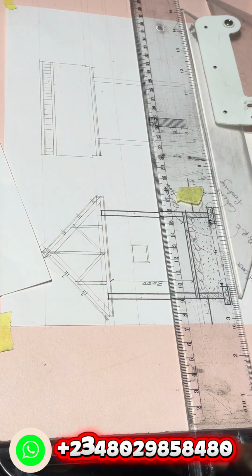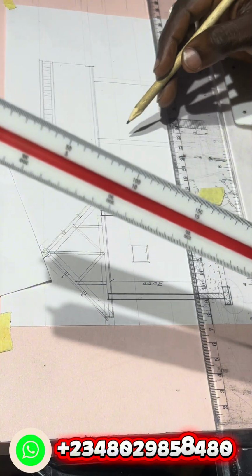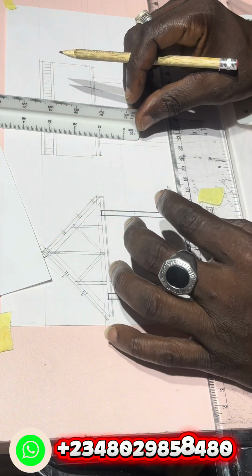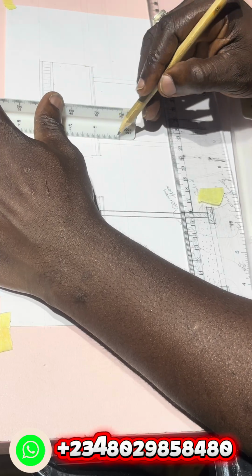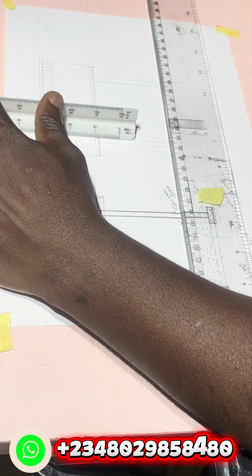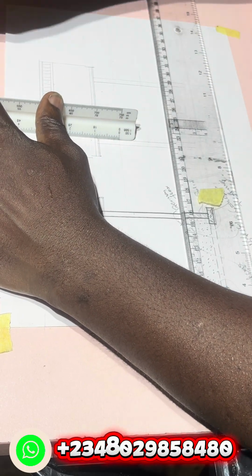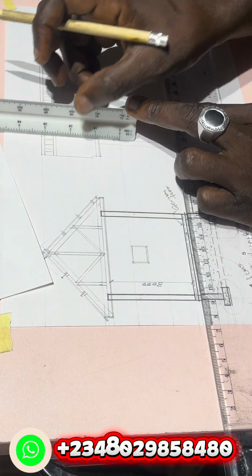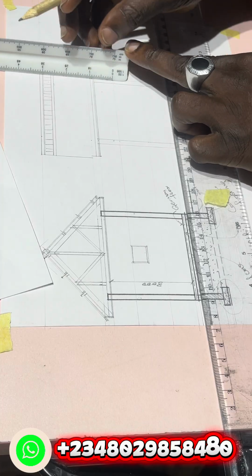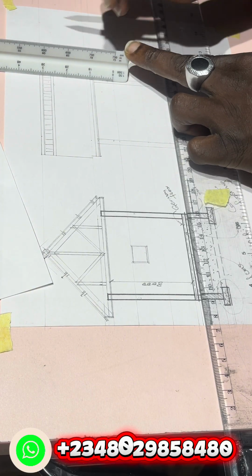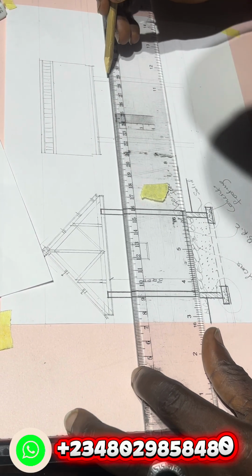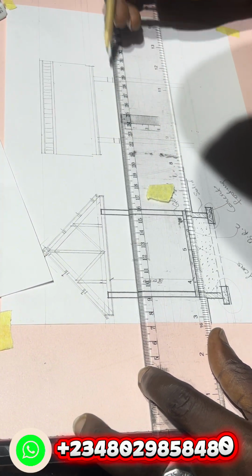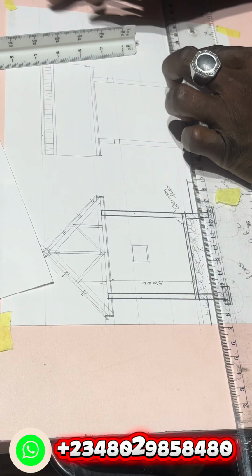We don't have much to discuss here than the windows and door. So I told you that there's a door here, and you cannot suspend a door without lintel. Lintel is used to suspend the door and to tie buildings together. 225 mm lintel is needed here because there's door there. 225 mm lintel is needed there because there's a window here. Your window is high level window.